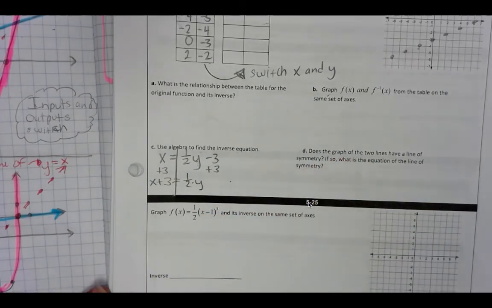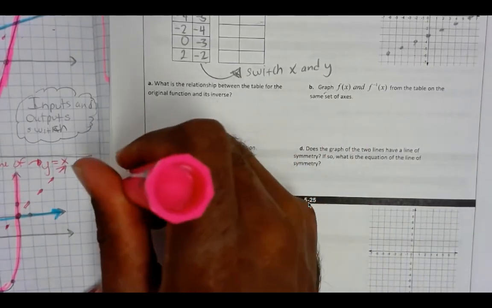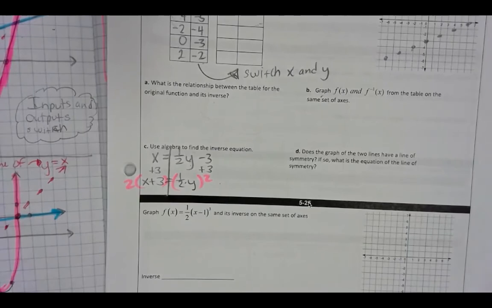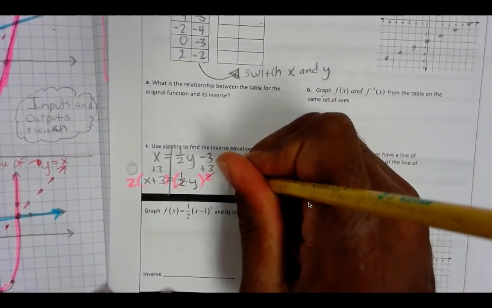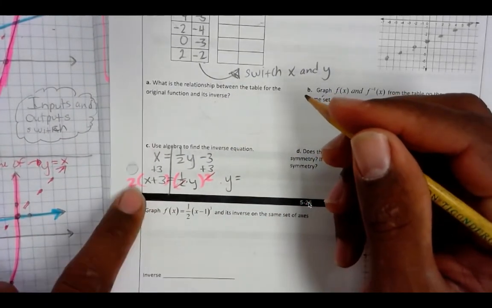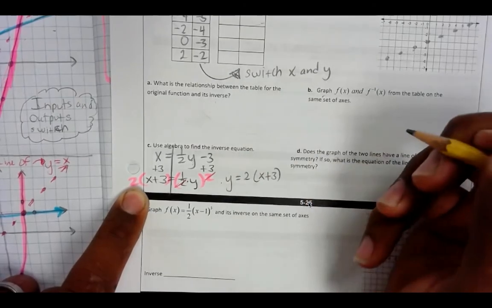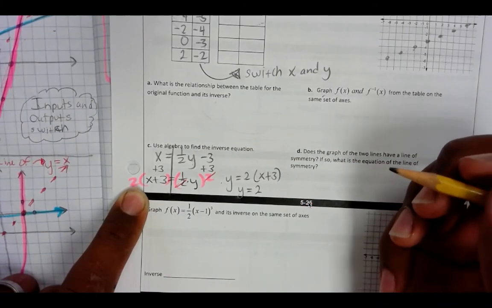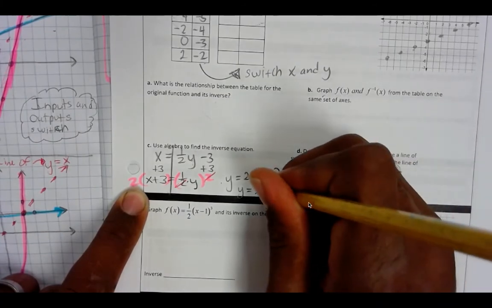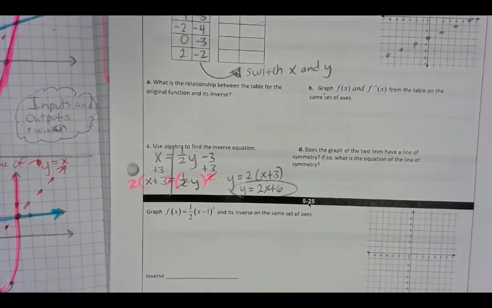Because think about get rid of a fraction, right? Fraction busters, just multiply the denominator. So this times 2 and all this times 2. This cancels out. And then we get y equals, I'm going to put the y on the other side. Let's flip it over. It's 2 times x plus 3. Or y equals 2 what? 2x plus 6. Okay, so that's how you use algebra.